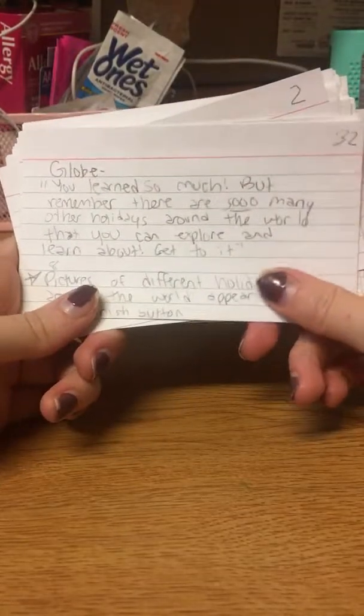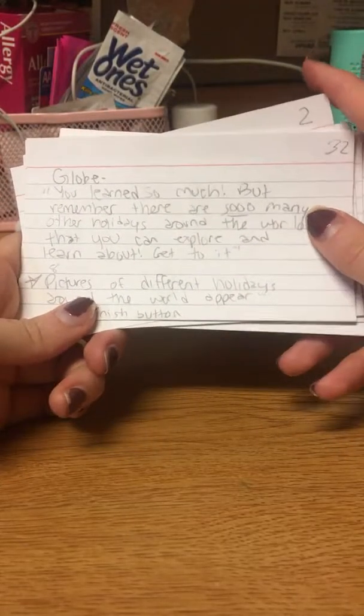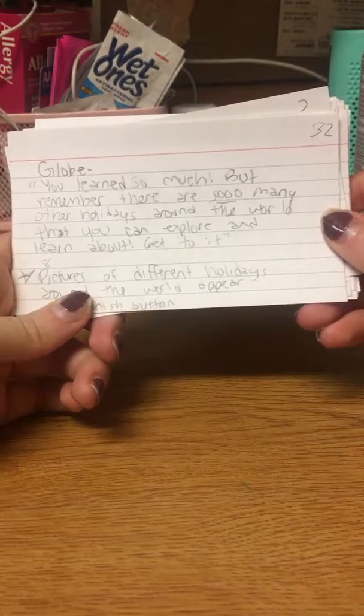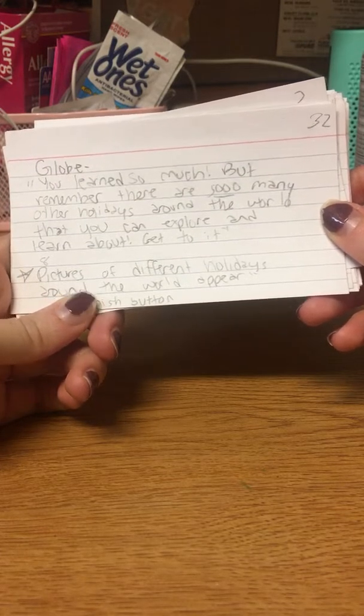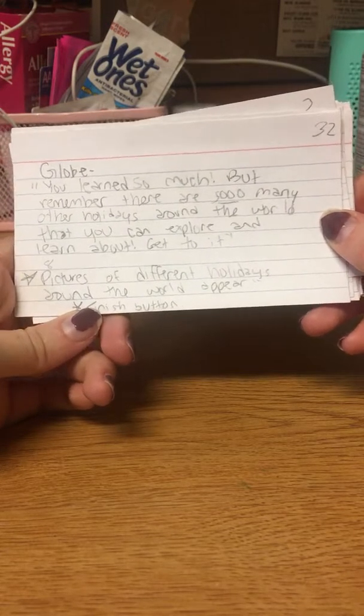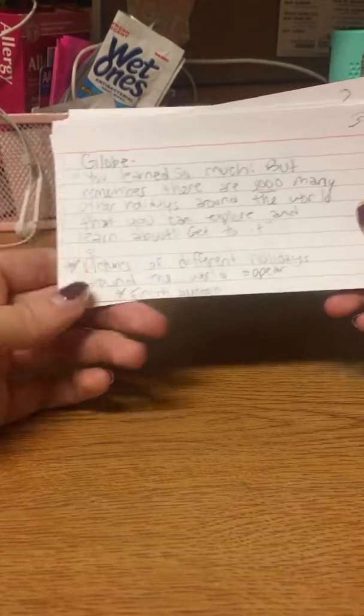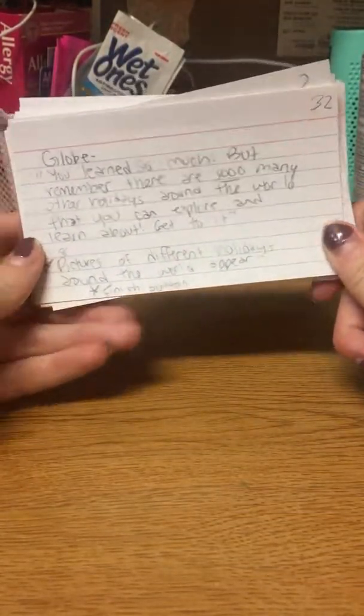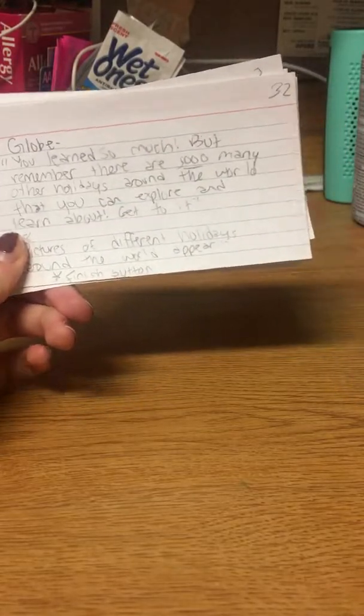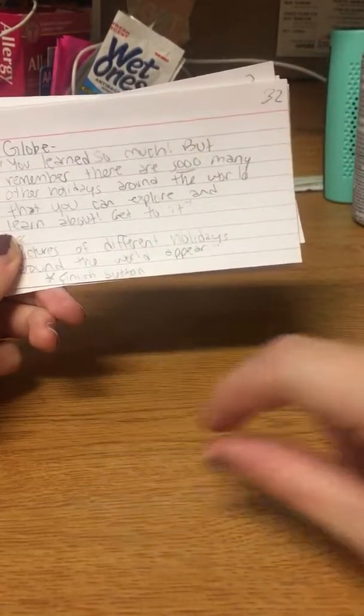So the globe will appear at the next slide and say, you learned so much, but remember, there are so many other holidays around the world that you can explore and learn about. Get to it. And then at the bottom, there's going to be 8 pictures of different holidays around the world that are going to appear. And then at the very, very bottom is going to be a button.